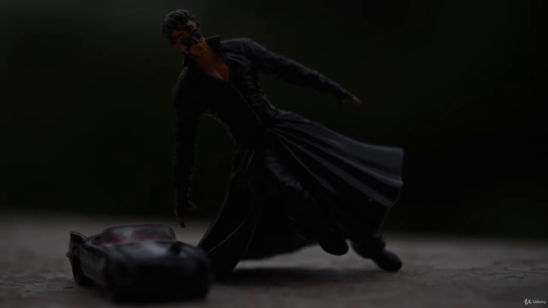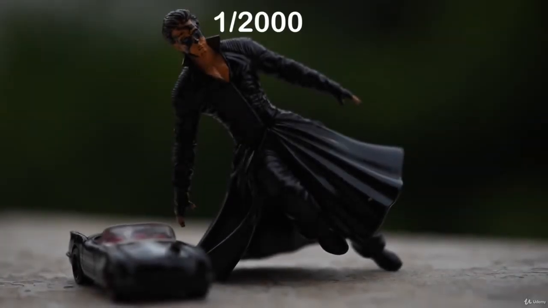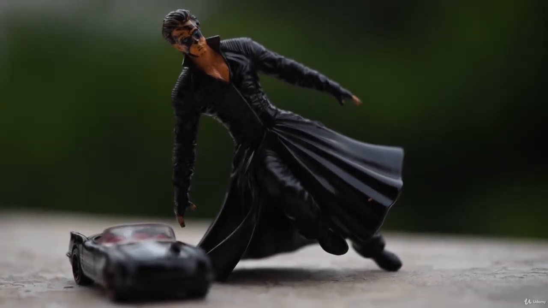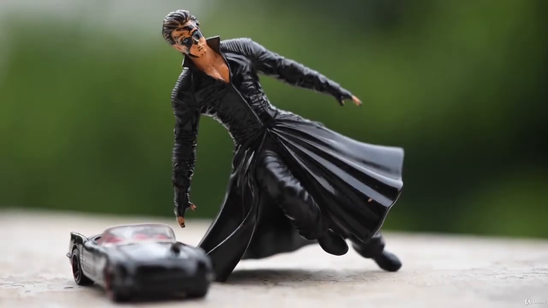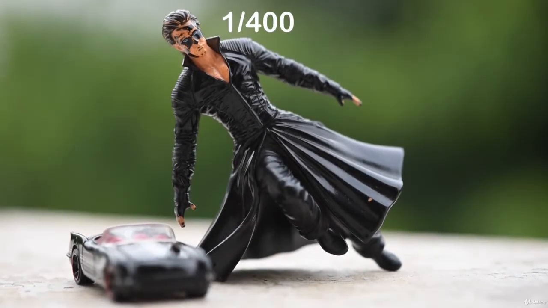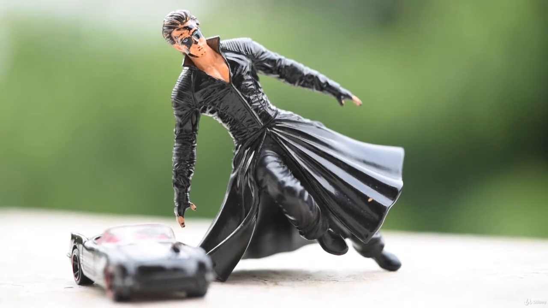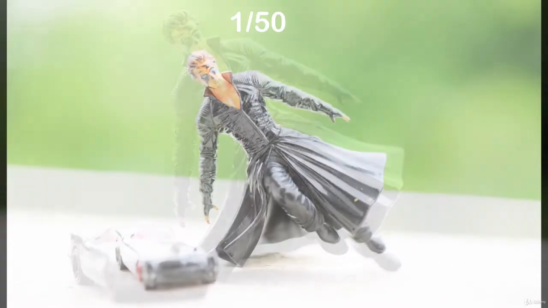So what I do is I start decreasing the shutter speed. So I go to 1/3200, 1/2500, 1/2000, 1/1600, 1/1250, 1/1000, 1/800, 640, 500, 400, 320, 250. So this is what shutter speed does. It increases or decreases the light onto the subject, right? So this is the main function of shutter speed.